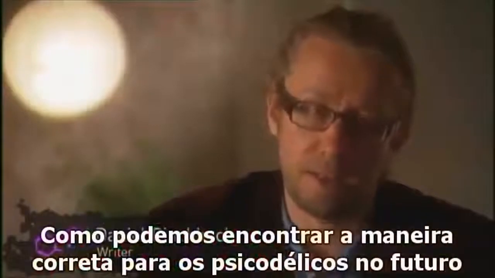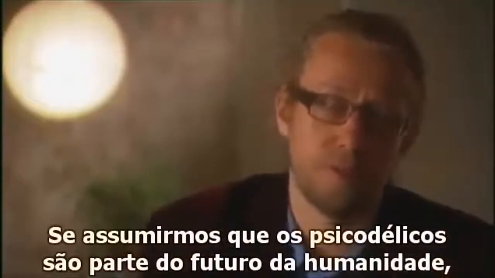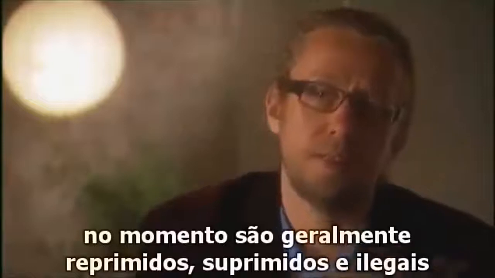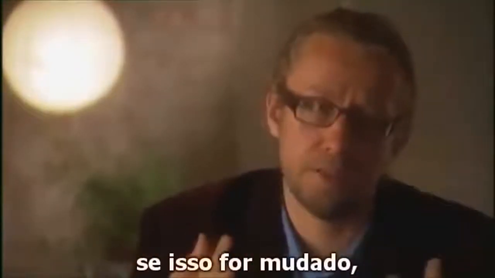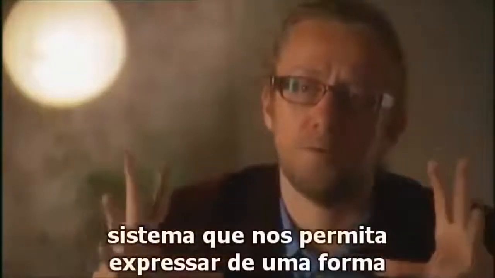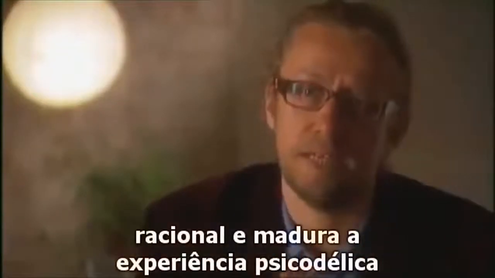How do we find the right form for psychedelics in the future? I mean, assuming that psychedelics are part of the human future. For that, at the moment they're still generally repressed and suppressed and illegal. If that were to change, how would we begin to construct a kind of system that would allow for a rational and mature exploration of psychedelics?